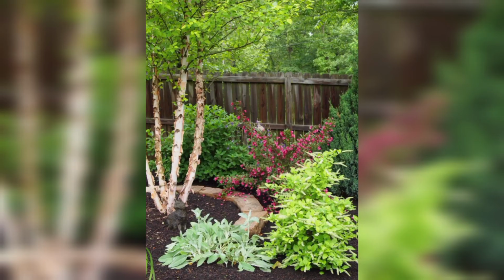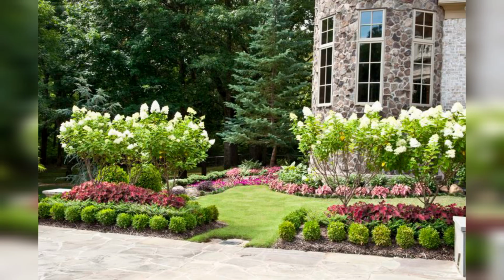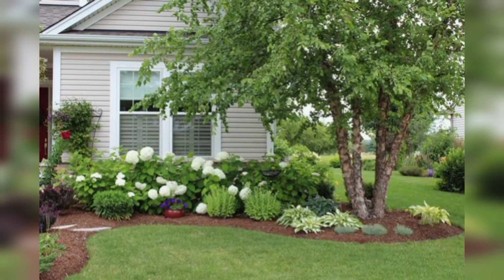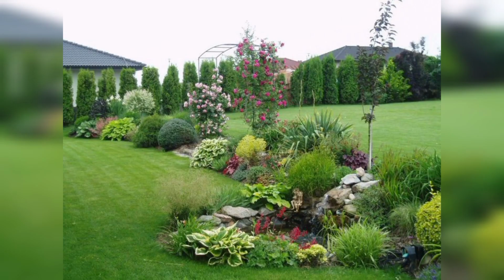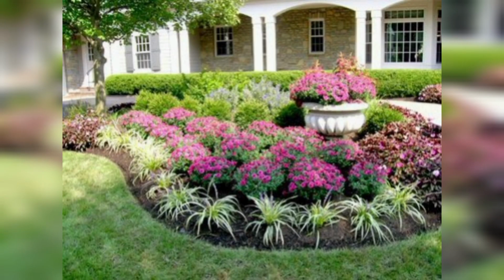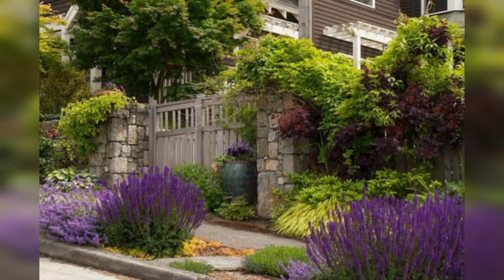Design functional outdoor space, transforming your front yard into an extension of your living space by incorporating functional outdoor areas for relaxation and entertainment.